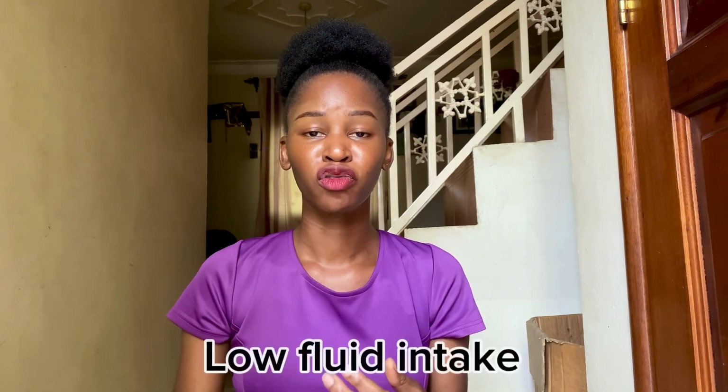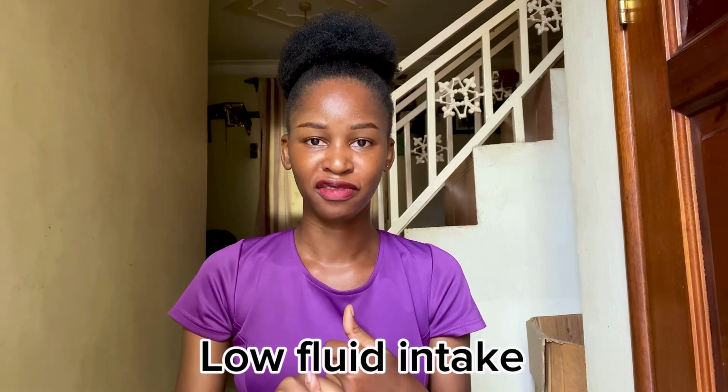Then also low fluid intake, or people who do not take enough fluids. Remember, they encourage you to take fluids because every time you take fluids, you are flushing your urethra, you're flushing your bladder, you're helping it clean itself up. However, if you're not taking enough fluids, you're just helping the bacteria to multiply.